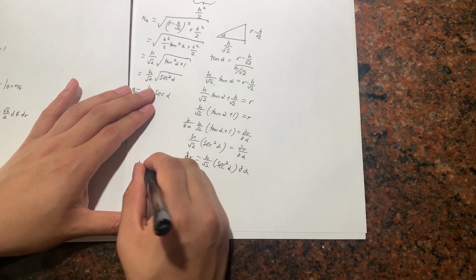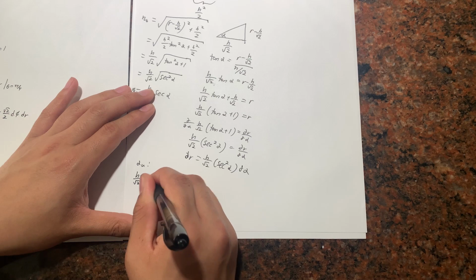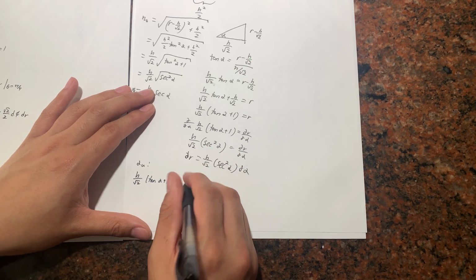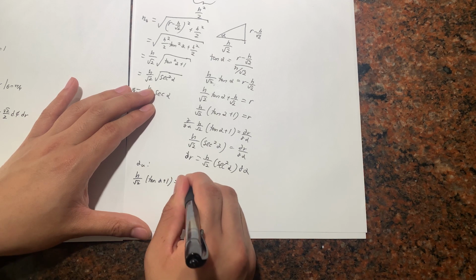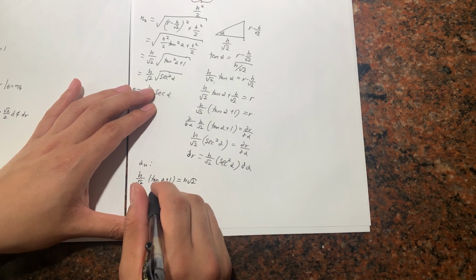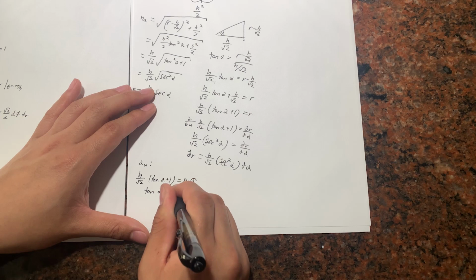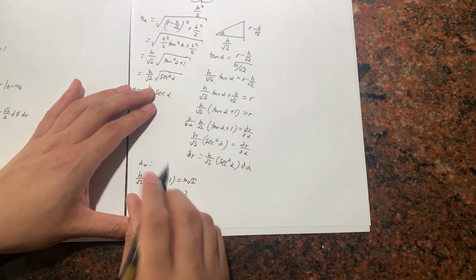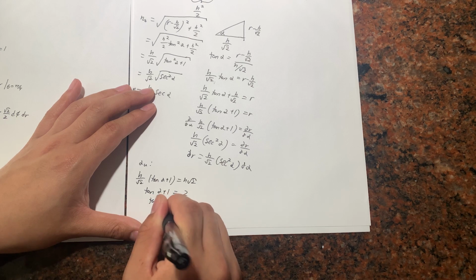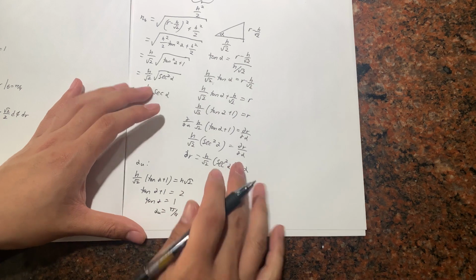So h over root 2 times tan alpha plus 1 is equal to h root 2. We're just plugging h root 2 into r over here. This gives tan alpha plus 1 is equal to 2, so tan alpha is equal to 1. That means alpha is pi over 4, our upper limit for alpha.